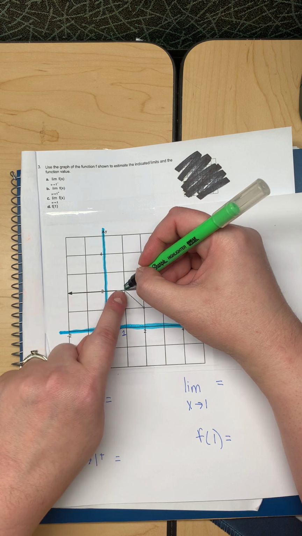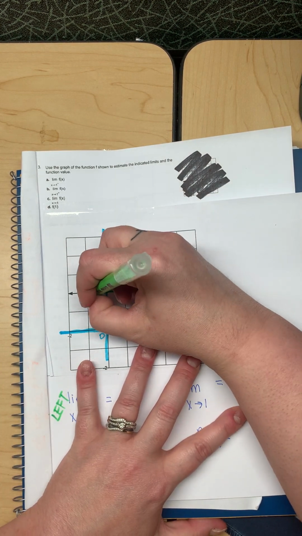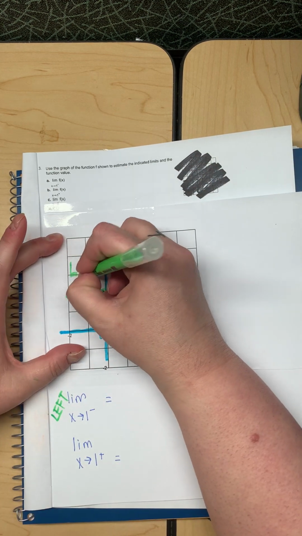My curve is this weird straight side-to-side piece. You can barely see it. And that's the part that's to the left of 1.